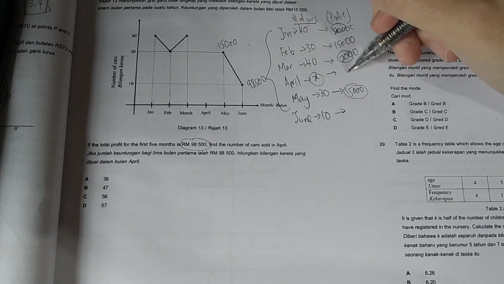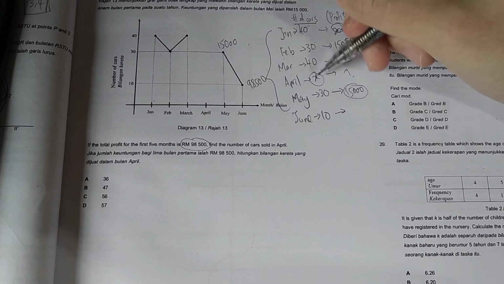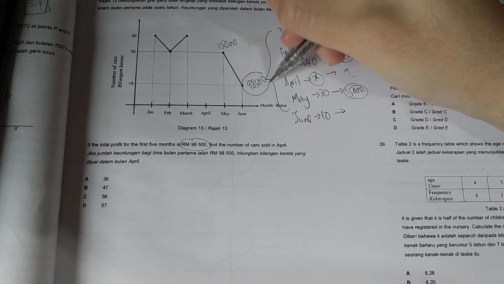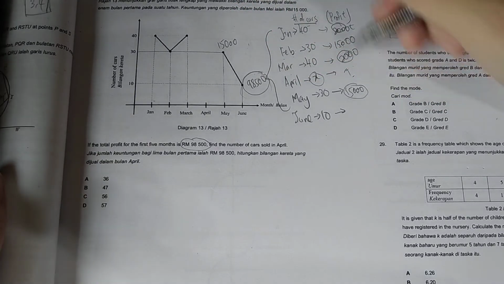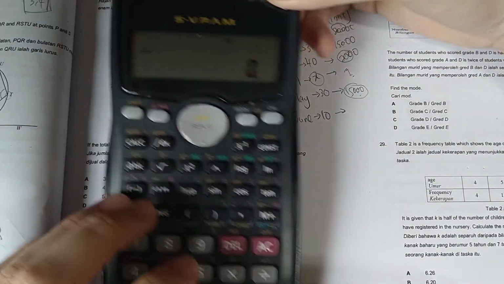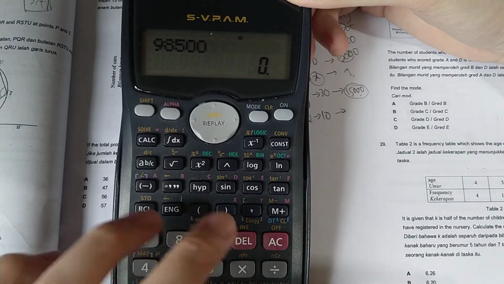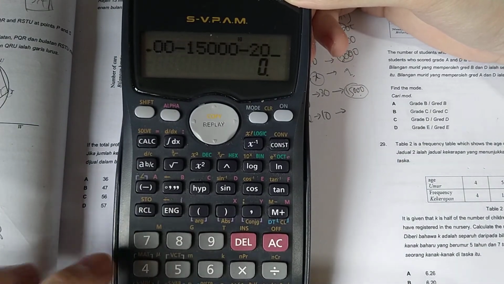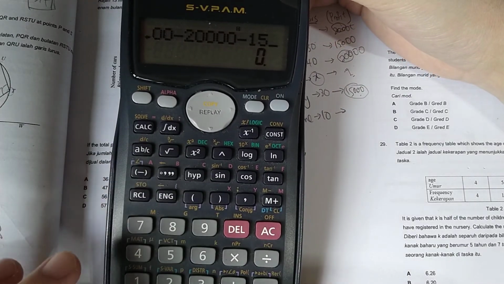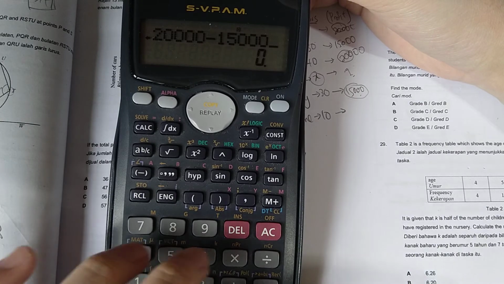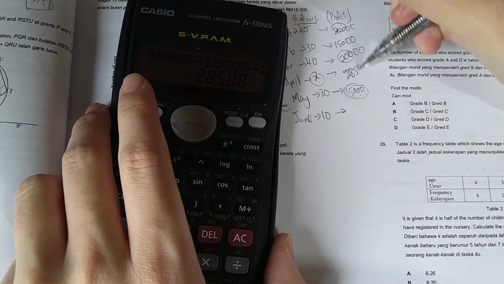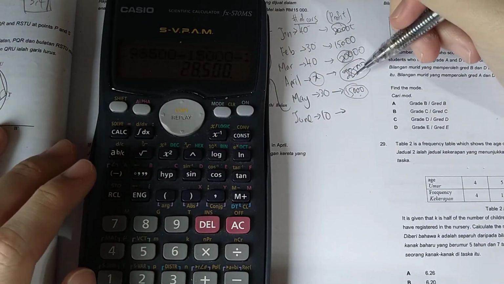Okay, April, we don't know. We don't know how much April is, because we don't know how many cars April sold. But we know the sum, right? We know the sum for 5 months. The sum for 5 months is 98,500. So if you take 98,500 and subtract, you get April. So 98,500 minus 15,000 minus 15,000, and then minus 20,000. Okay, 28,500. So that is the profit earned in April.